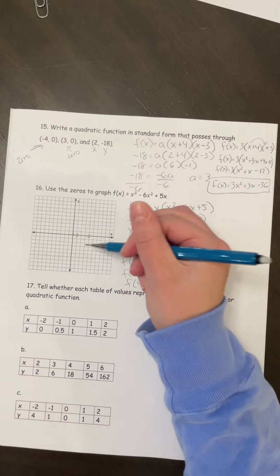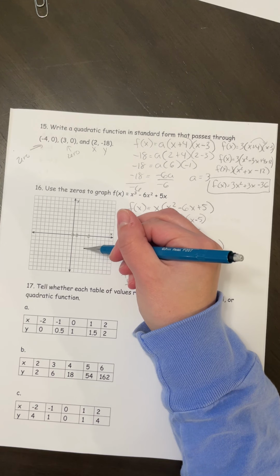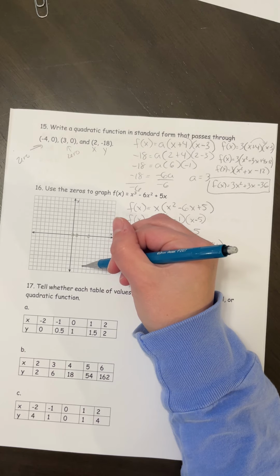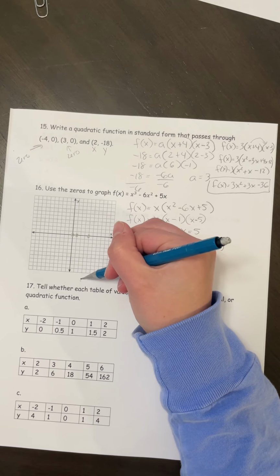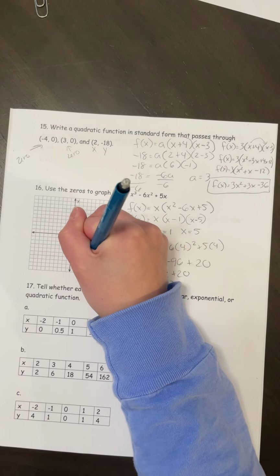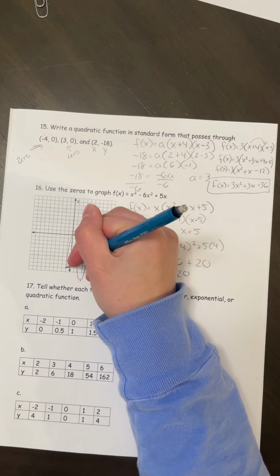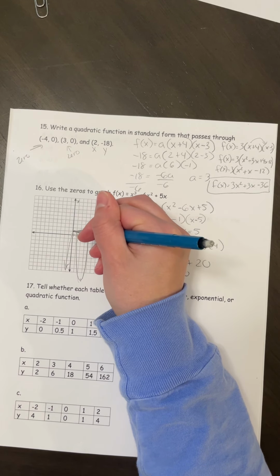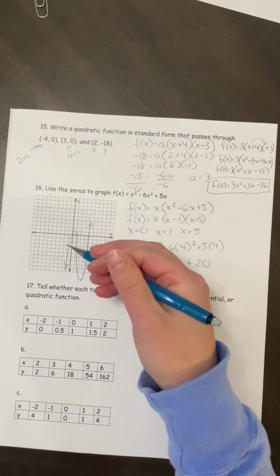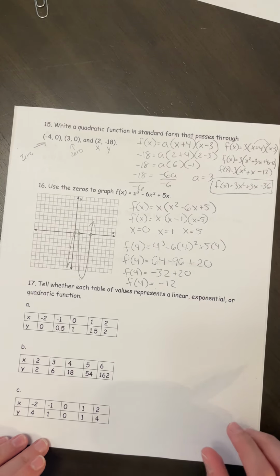So 4, negative 12 is on our graph. So 4, negative 1, 2, 3, 4, 5, 6, 7, 8, 9, 10, 11, 12 is on our graph. So it's going to end up going like this. Okay, so if it goes like that, then it goes like that, and then it goes like that. How high up it goes here, you can figure that out if you want to, but I'm not going to make you do that. Just pick one point, and that's fine.